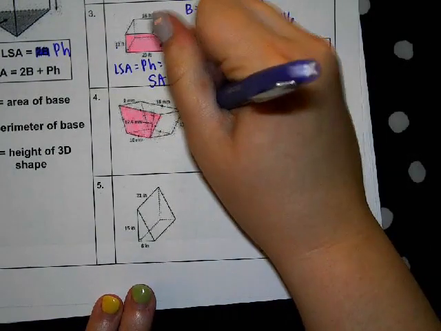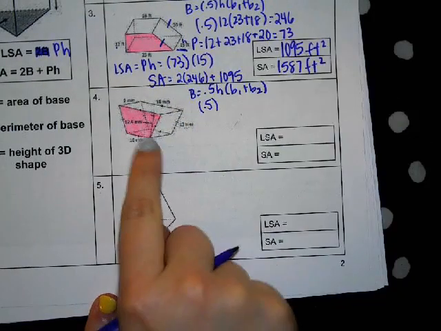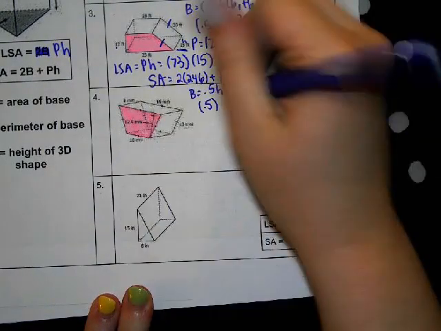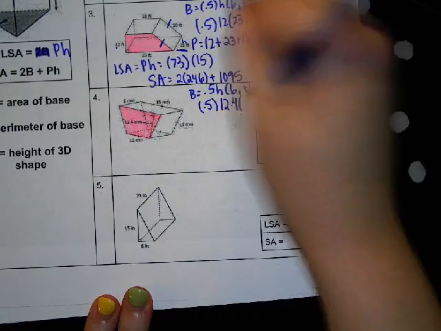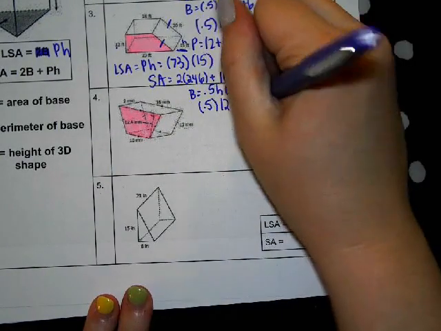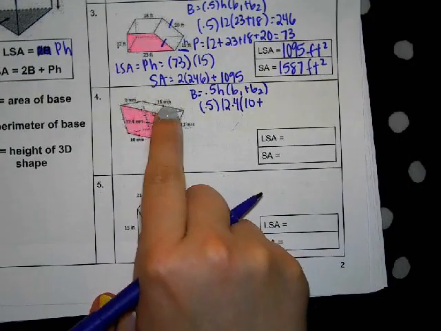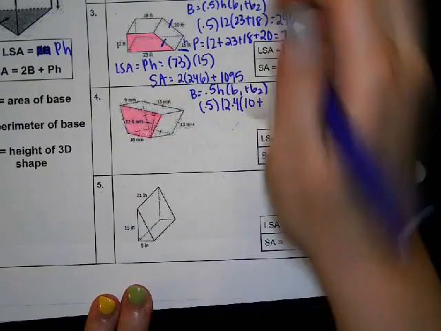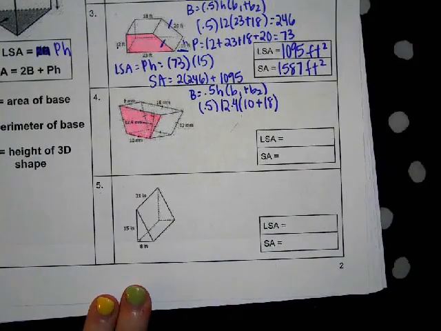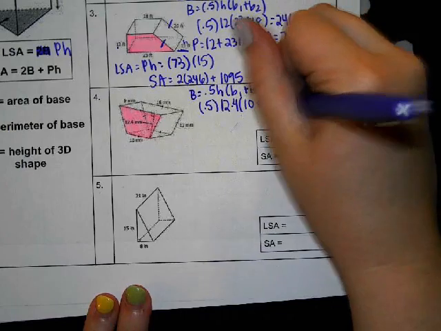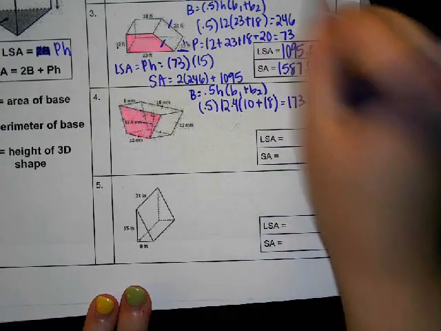My height here, it shows me the height of this trapezoid is 12.4. My first base is 10. And this time it was nice enough to give me that these 2 pieces are parallel, so that means my other base is 18. When I type that in the calculator, I'm left with 173.6.